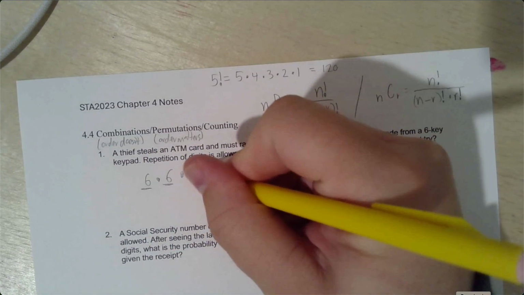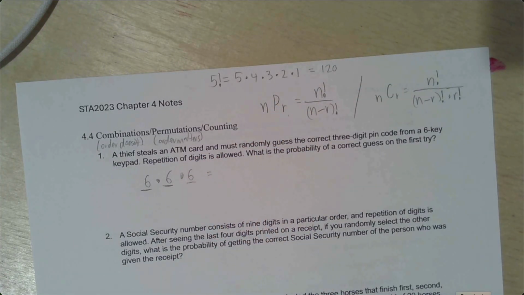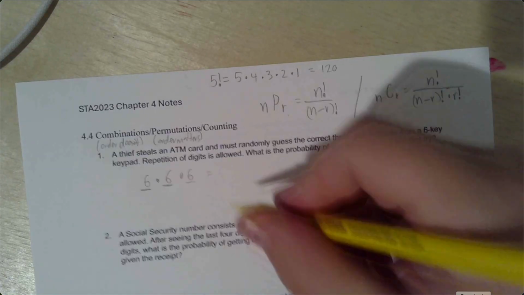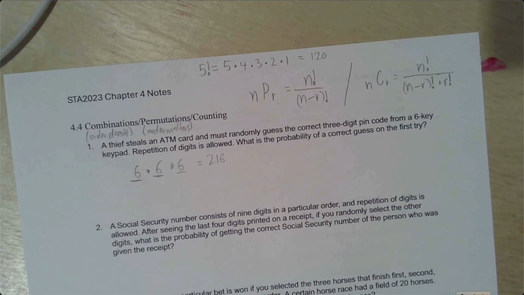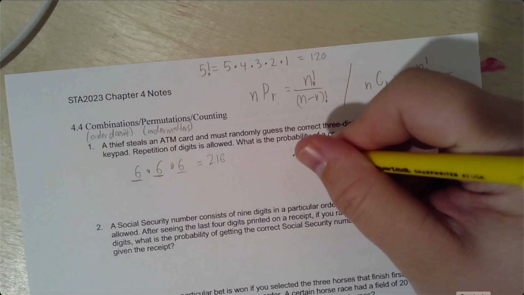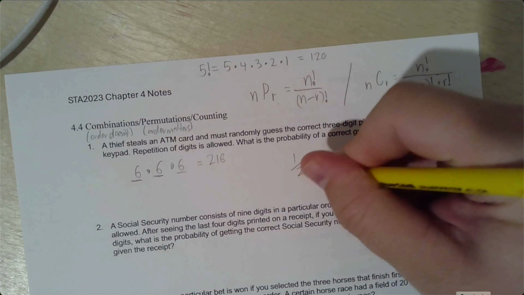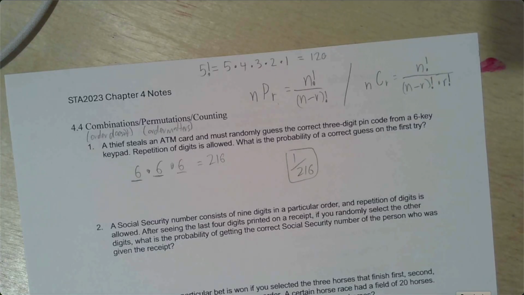And then my next one, I could still choose another one of those 6, and if I multiply those all together, 6 cubed ends up being 216 total different codes I could make from a 6-digit keypad, choosing 3 of those digits. And so what's the probability of getting it right? Well, 1 out of 216, and that's it. Alright, so we're listing the sample space, and then we're simply taking 1 over that, because that's my one correct answer, so to speak.